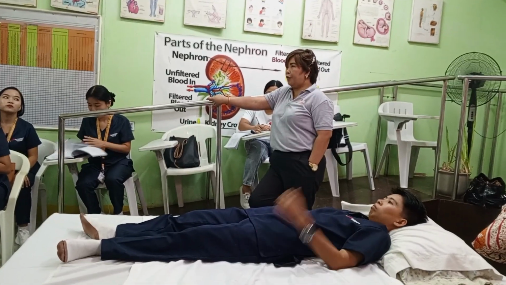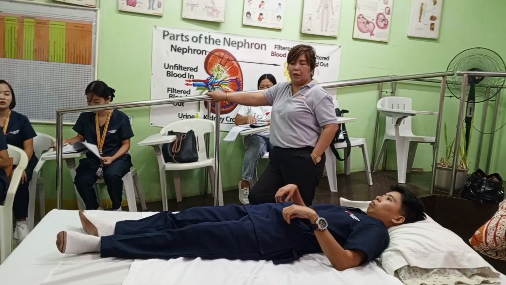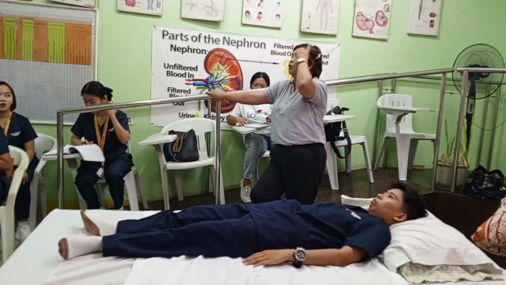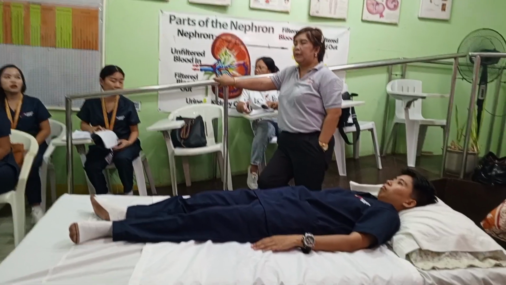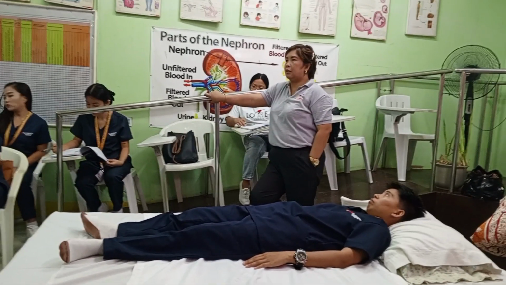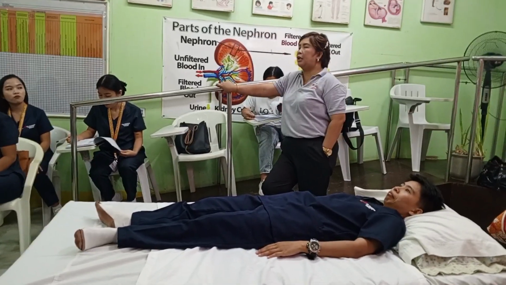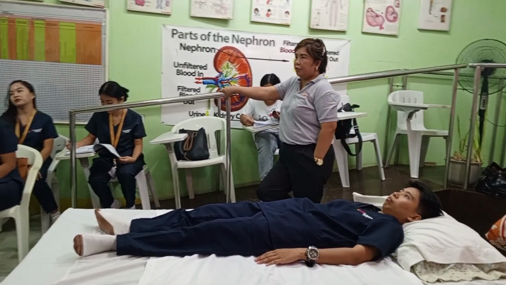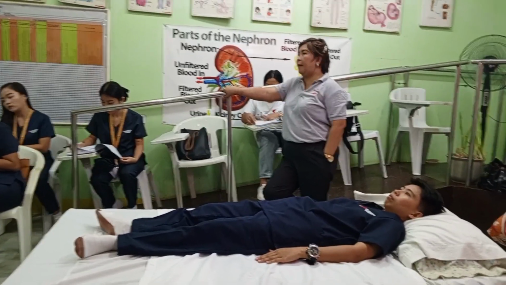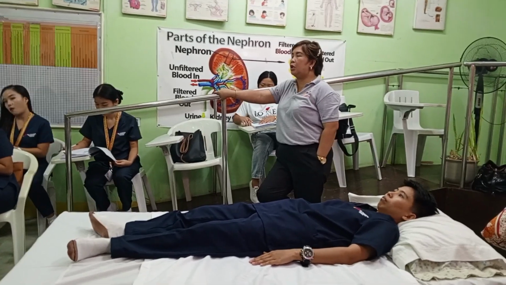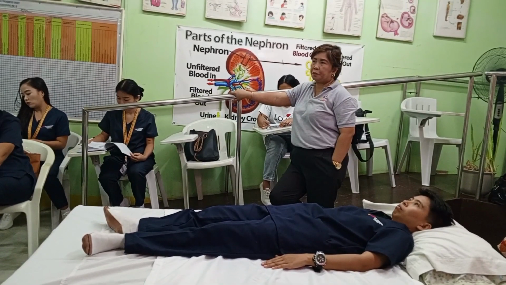Next factor affecting balance and stability is your center of gravity. Where is your center of gravity located? Second sacral segment. So that's your COG. And how do you maintain a stable center of gravity? By bending your knees and your hips. So you need to lower your COG to maintain balance and stability.